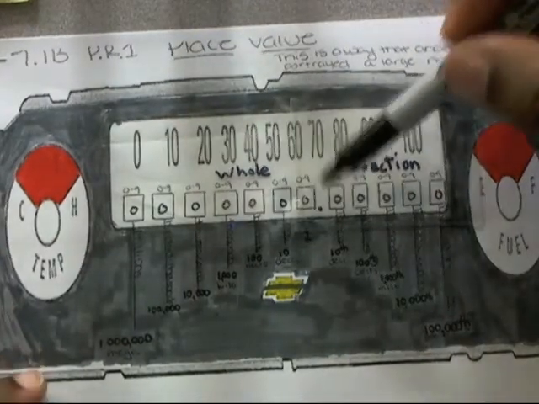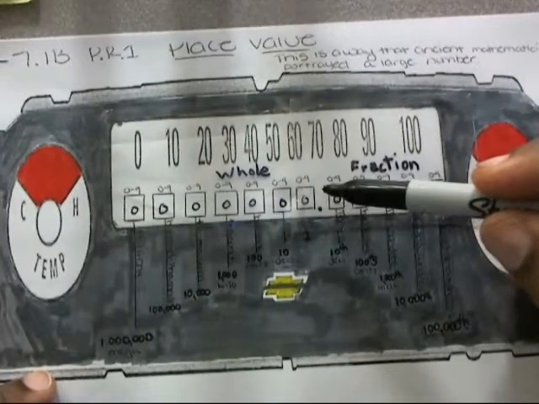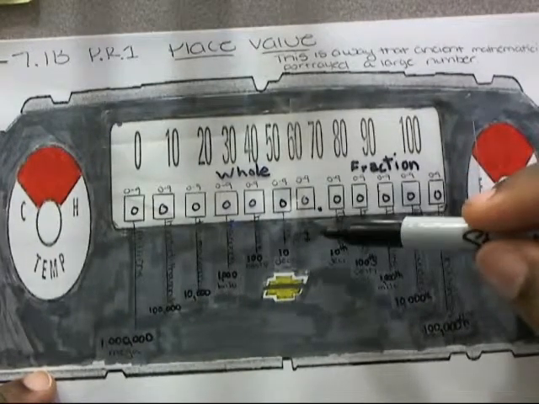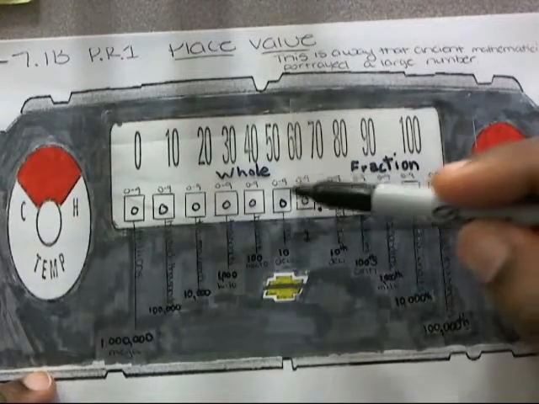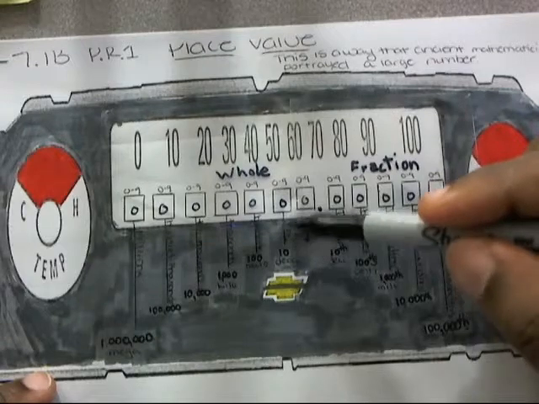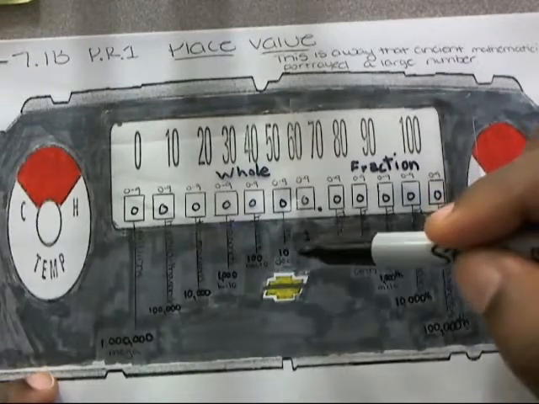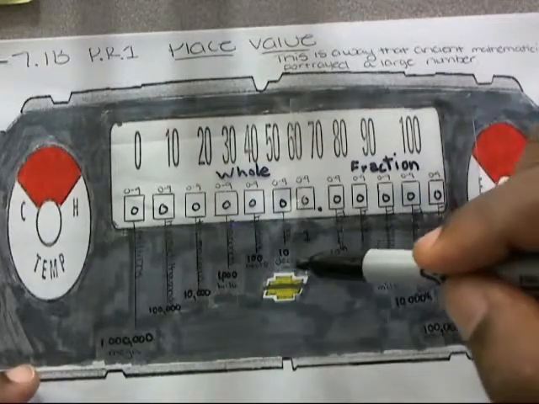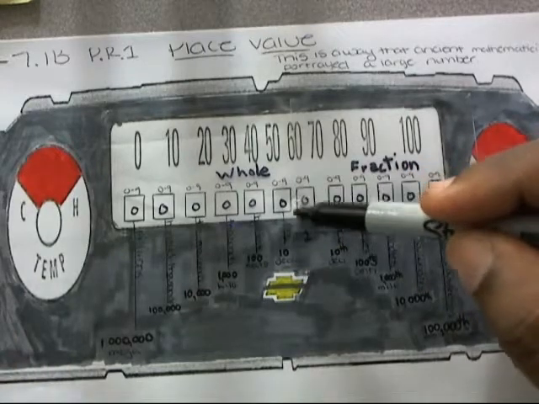Over on the whole side, the first box left of the decimal is the ones place. The tens place is the next box. That prefix is called deca, D-E-C-A, like the Decalogue for the 10 Commandments.